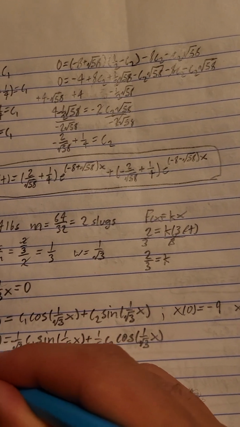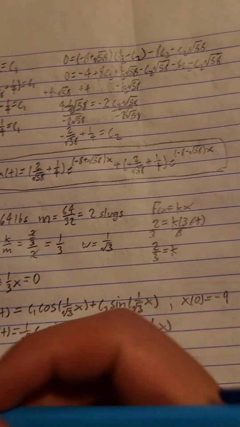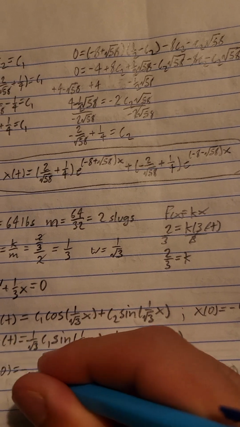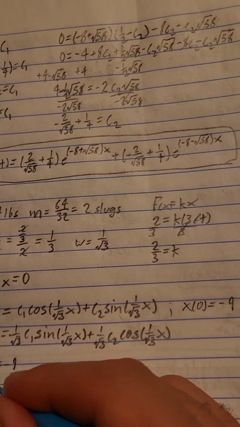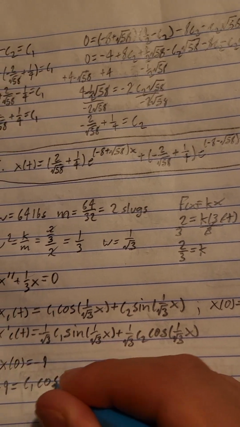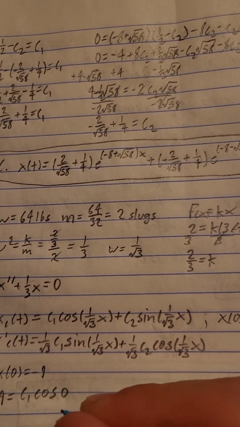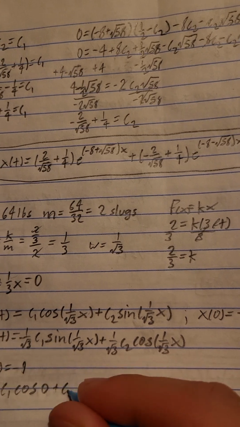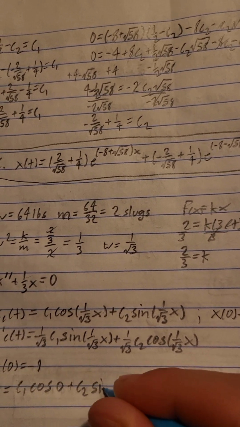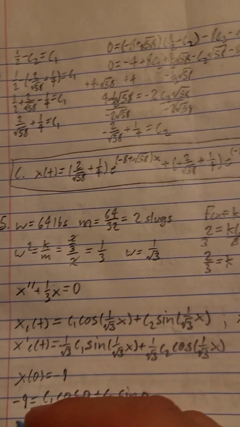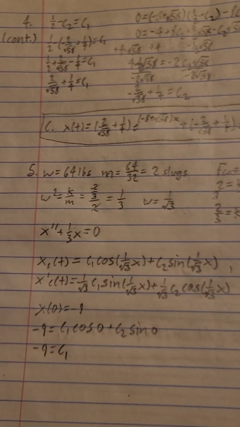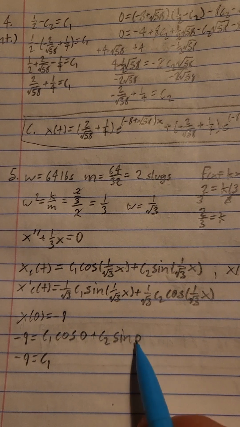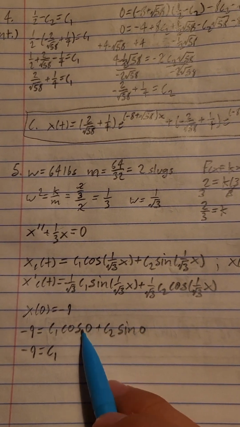Now I'll go ahead and plug in the initial conditions. -9. So -9 equals c1 cosine, all this is just going to simplify to 0. So 0 plus c2 sine 0. And so -9 is equal to c1, because this becomes 0 times 0, 0, 1.